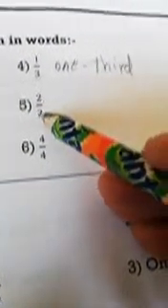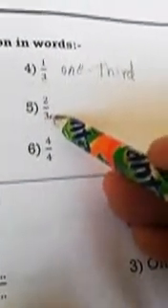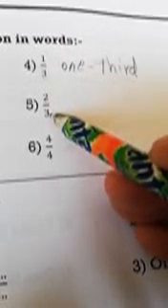1/3. Number 5, if we have 3 under the fraction line, we read as third. How many thirds? 2. It is read as 2/3. As I read, I write.